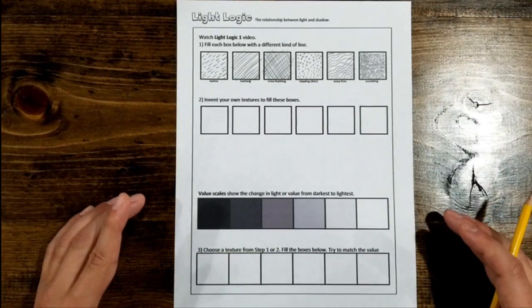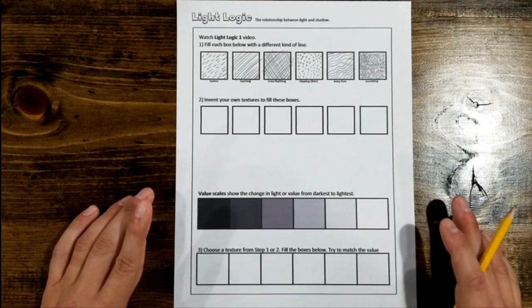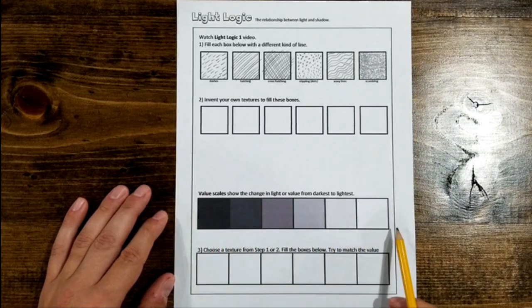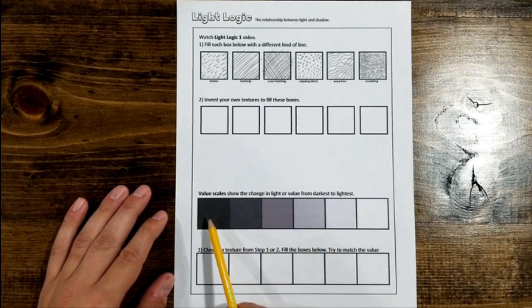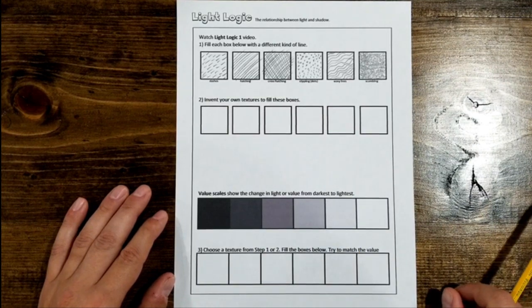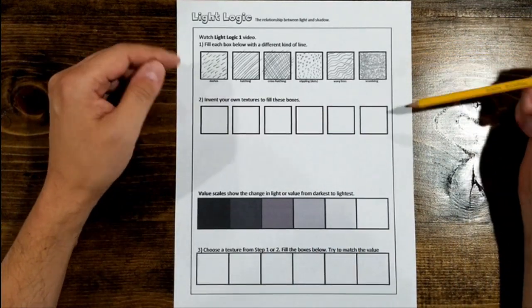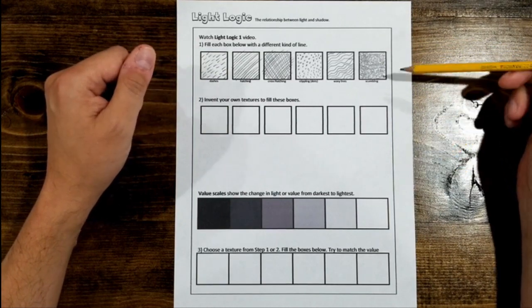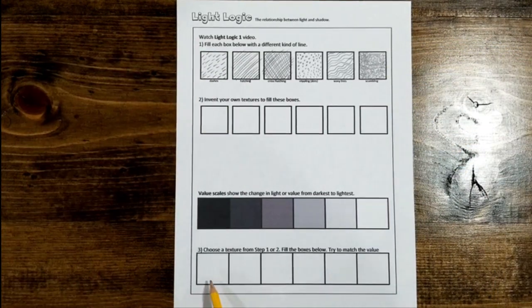You might remember in 4th grade, we talked about value and value scales. I've recreated a value scale here to help remind you. Value scales just show the progression of dark to light. I would like you to pick one of the line quality textures that you created before, and try to create a value scale matching this example as close as you can. Kind of like this.